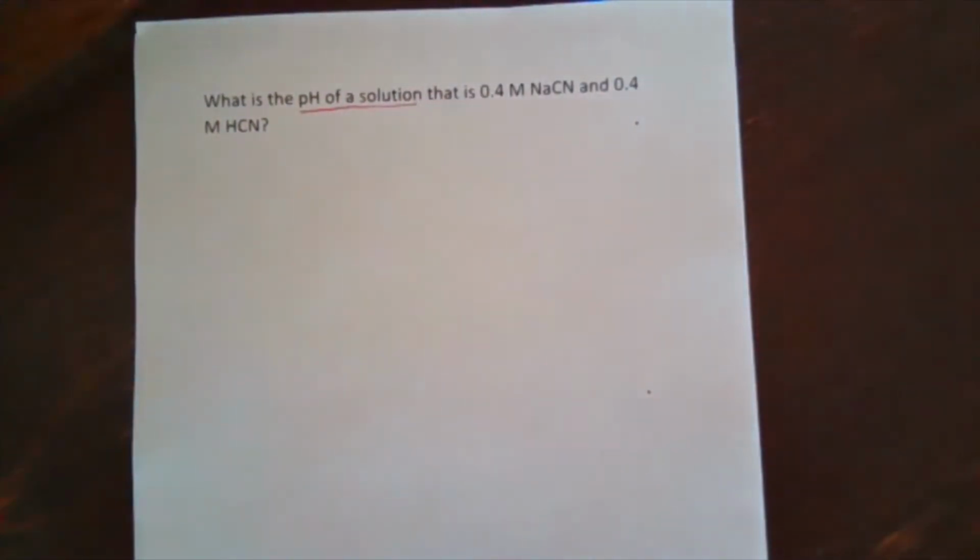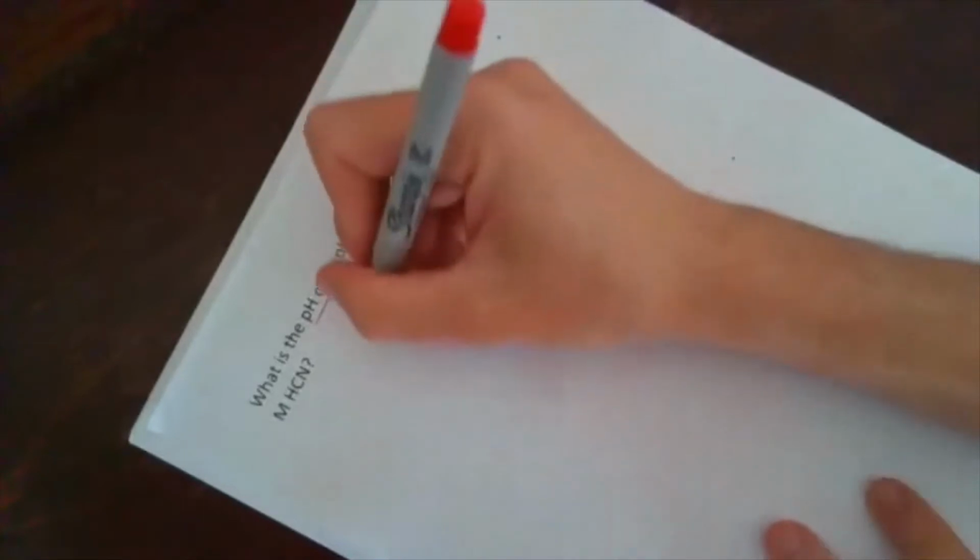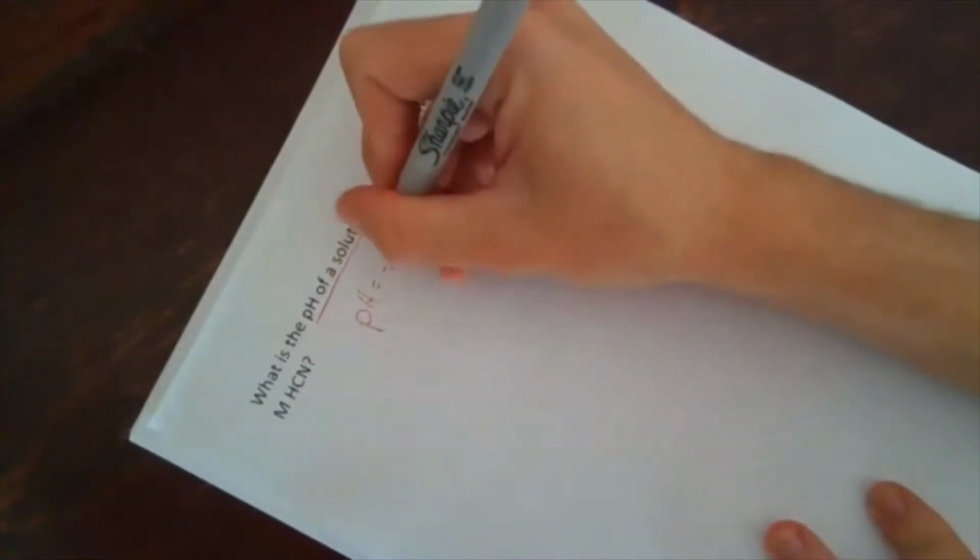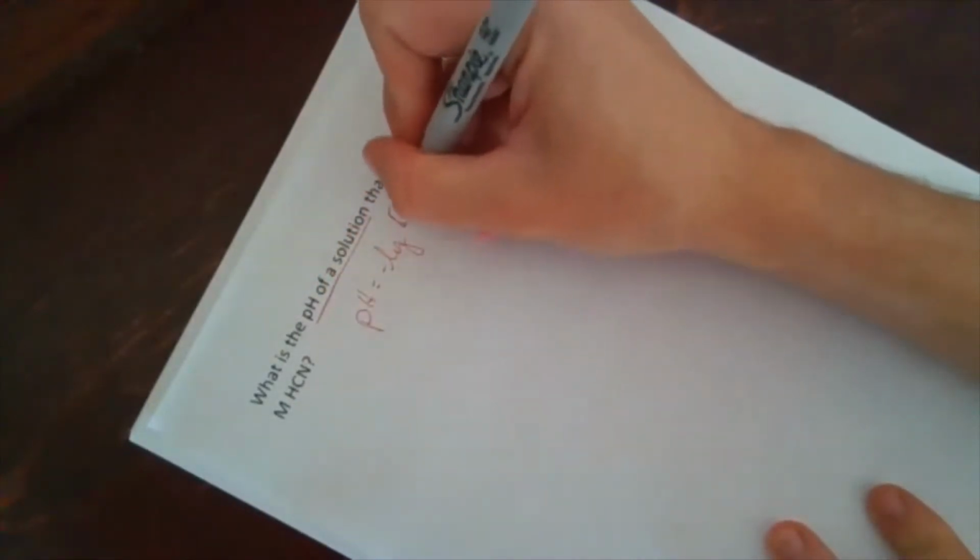We have calculated the pH of a lot of types of solutions, and in general, we've always had the approach that pH is the negative log of the hydronium concentration. So we need to get some information on the acidity of the solution. We always ask ourselves, what's in the solution?